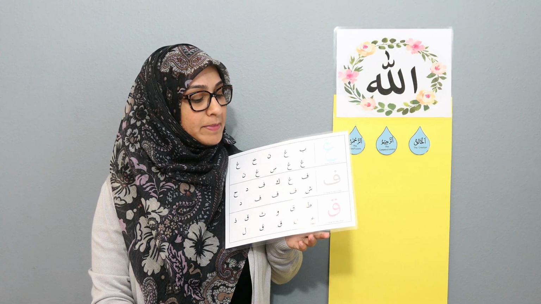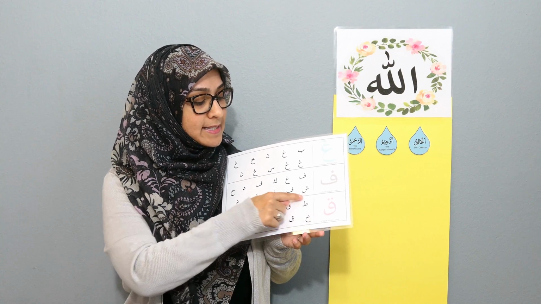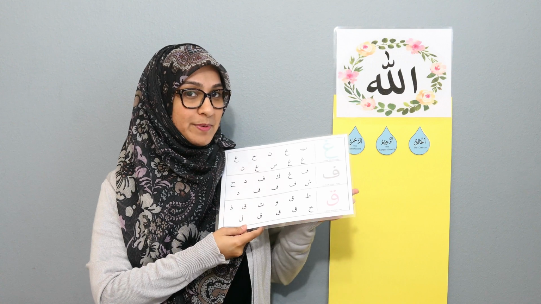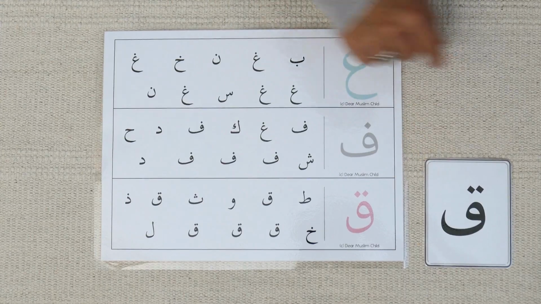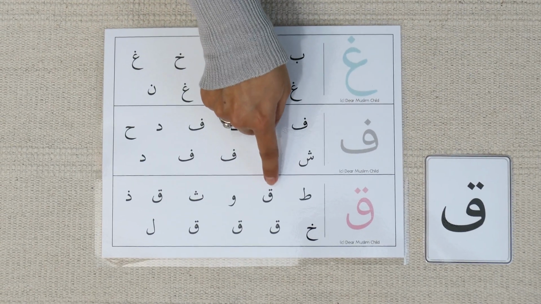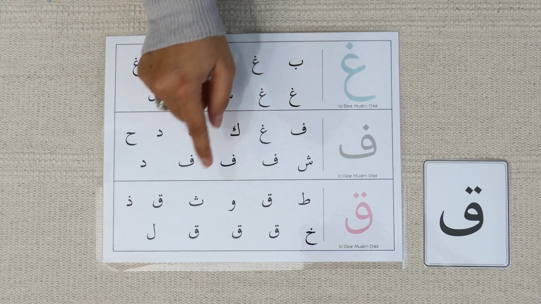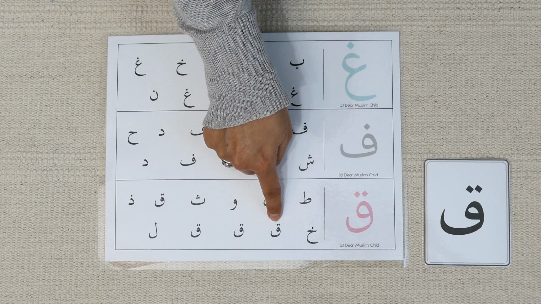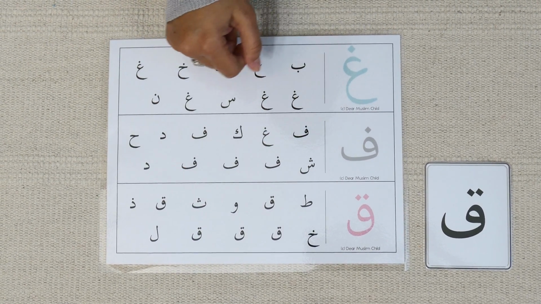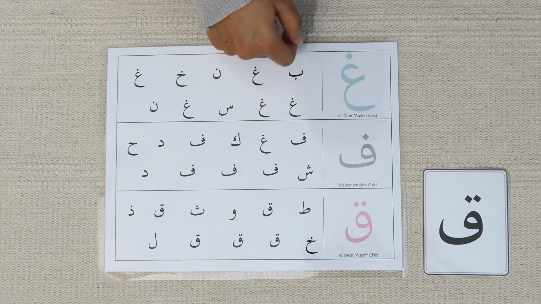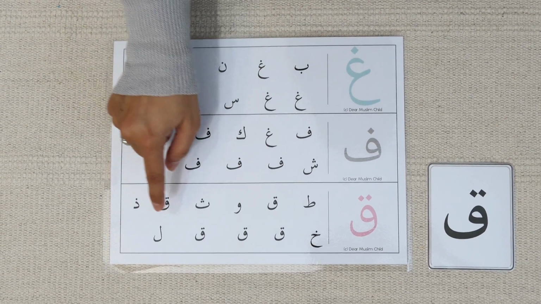Now you're going to help me find all the letters that say qaf within this box. Are you ready? Okay. There is one, yes. And another one, good spotting. And yes, there's the third one. And another one.